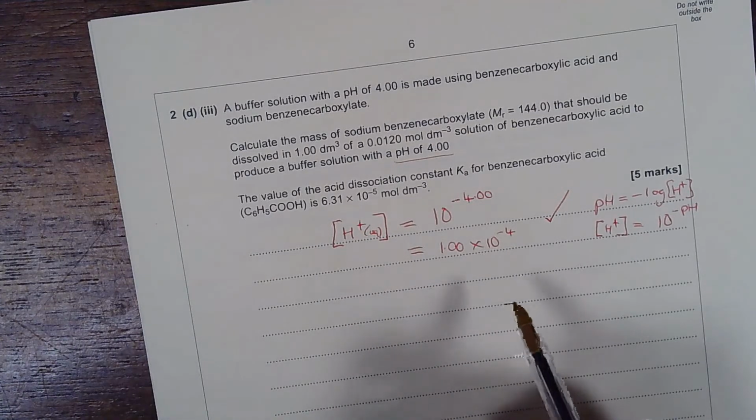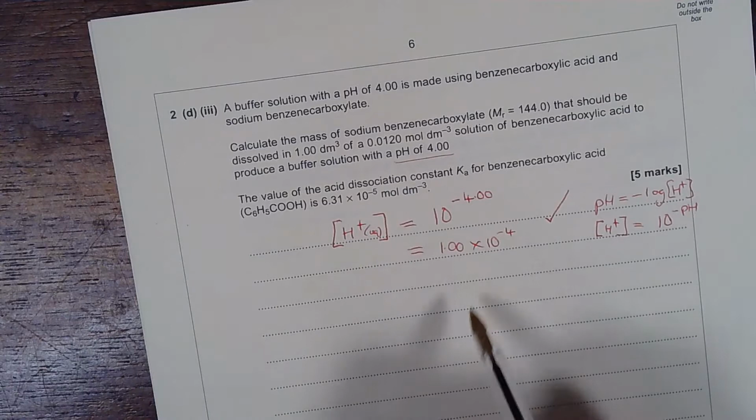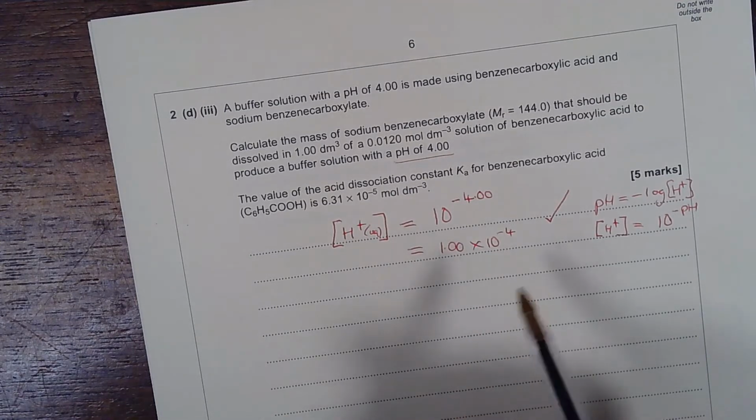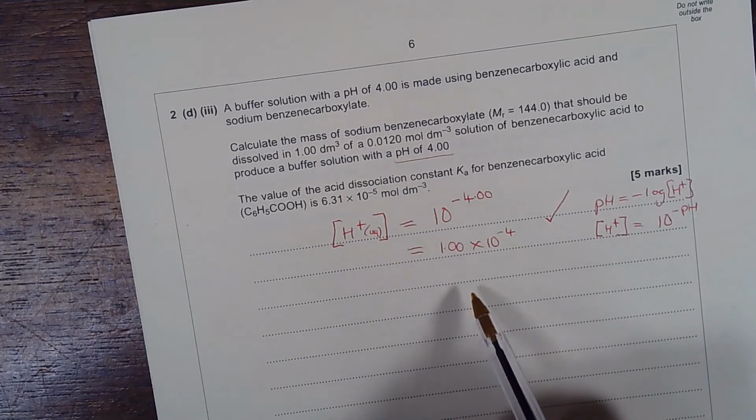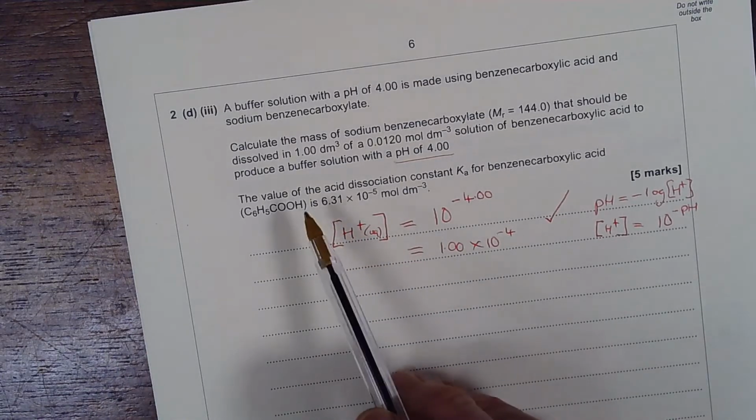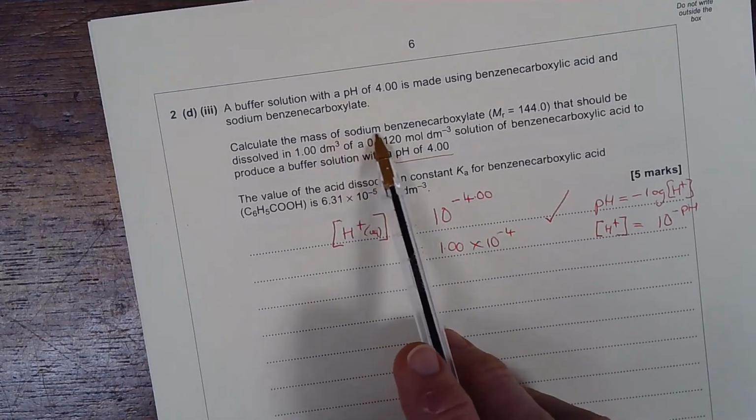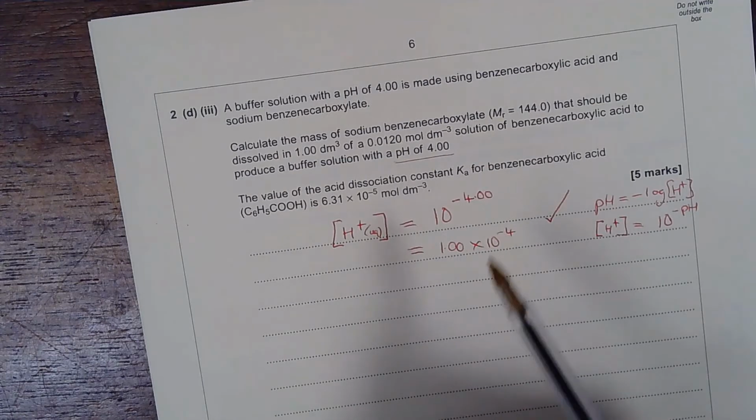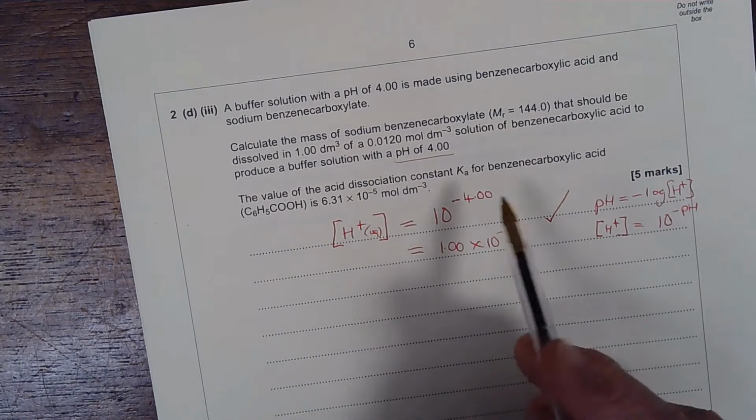However, they're asking what mass of sodium benzene carboxylate do you need?